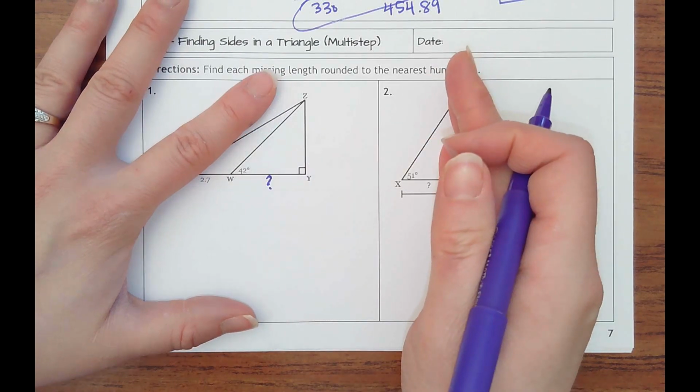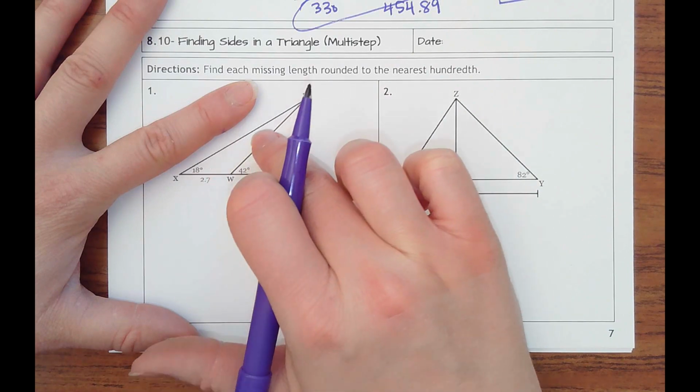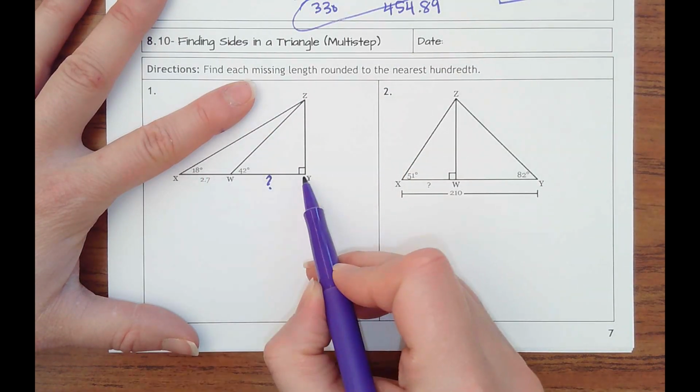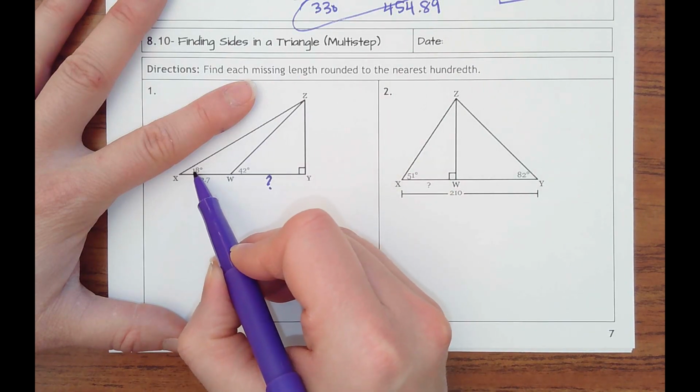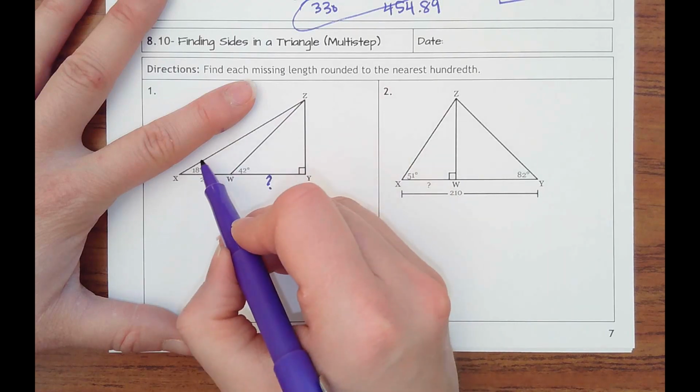So then I'm going to have to work backwards and say, okay, they've given me this big triangle and this oblique triangle right here. And that's the one I'm going to have to use because with the whole big triangle, all I know is this 18 degrees. I don't know this whole side, I don't know this side, I don't know this side. So I can't do anything with it.